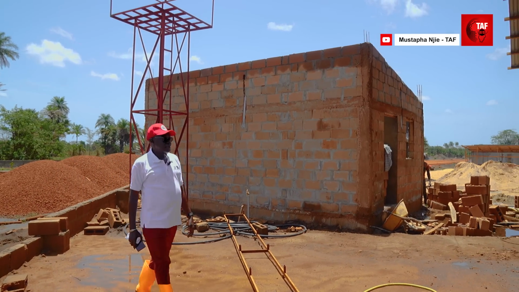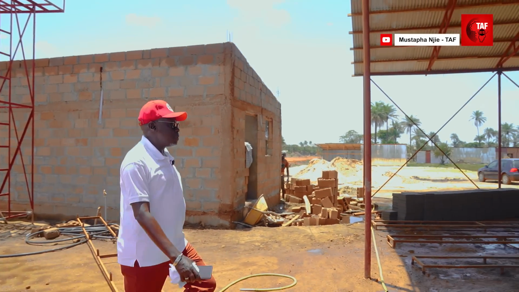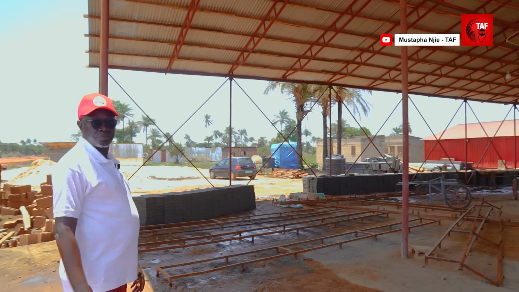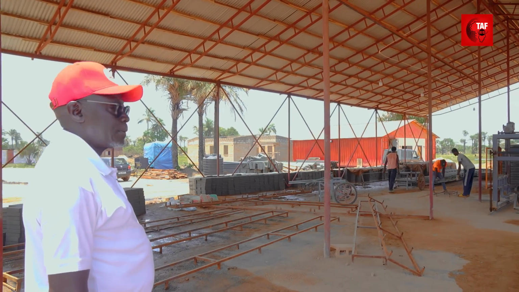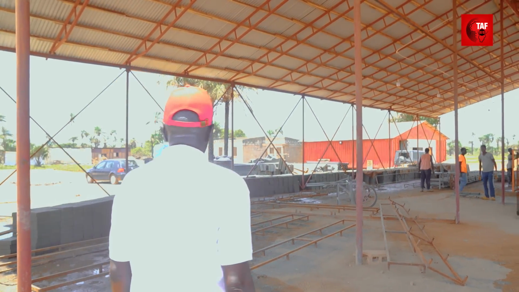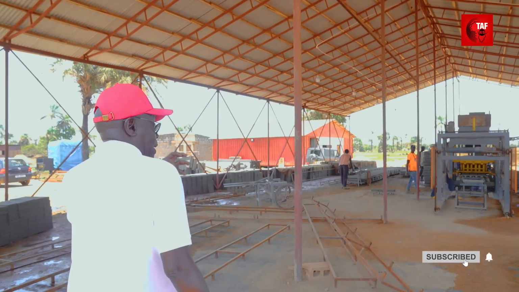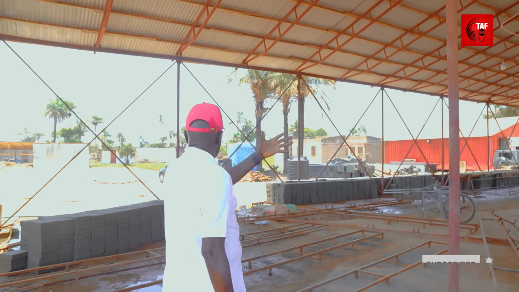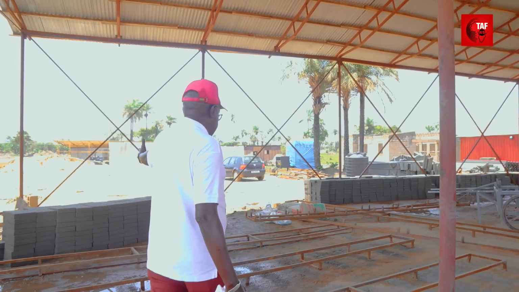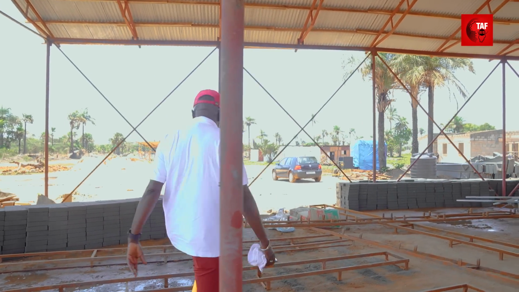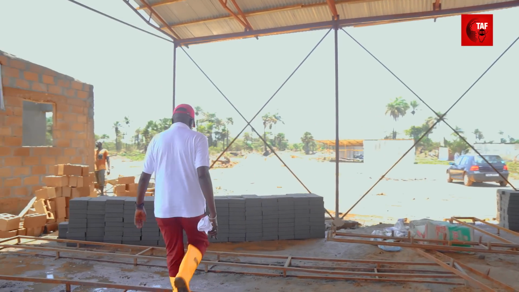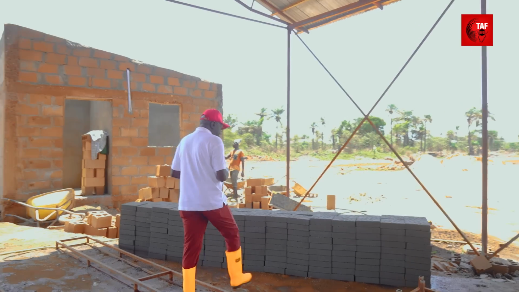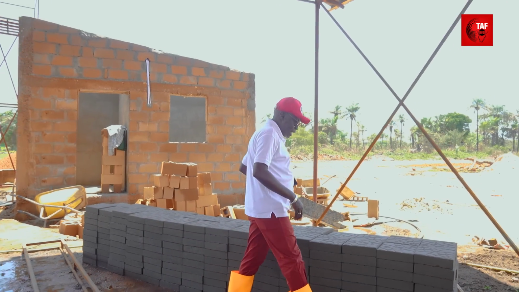Here we are at our block making factory. So we make blocks here. All our blocks are machine made and well compacted concrete blocks. And then these are our interlocking pavement slabs that we are casting. As you can see, these are all casted and being cured. That's why you have the hessian around it.